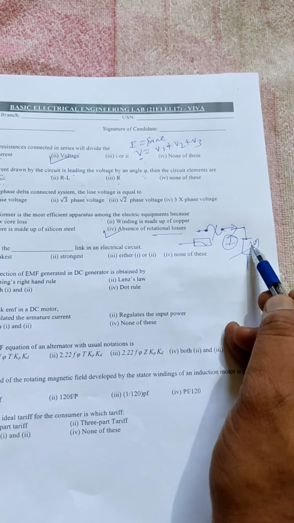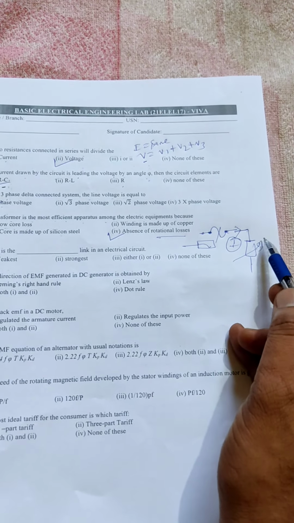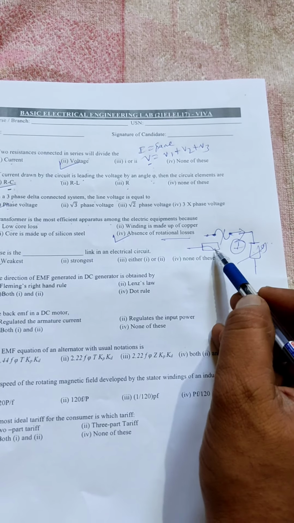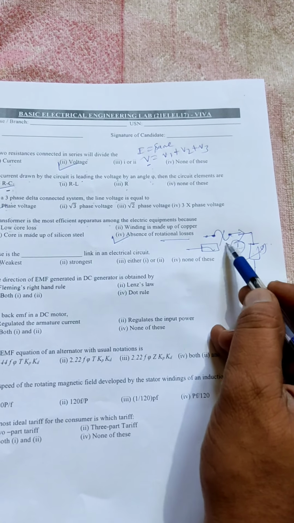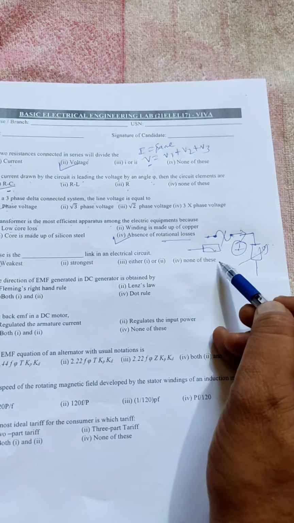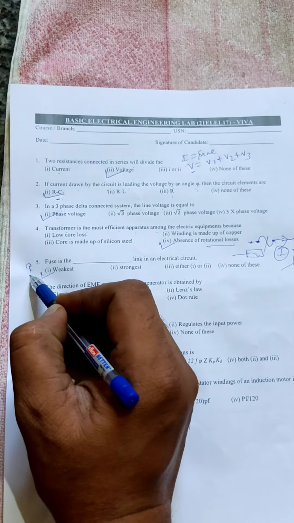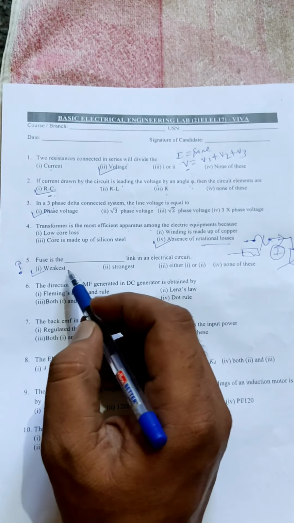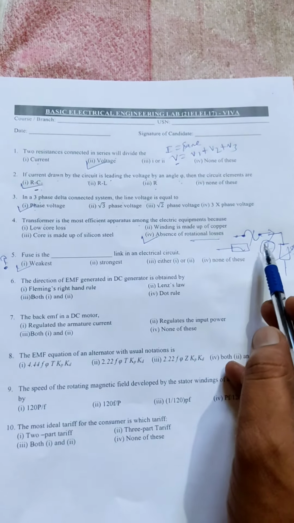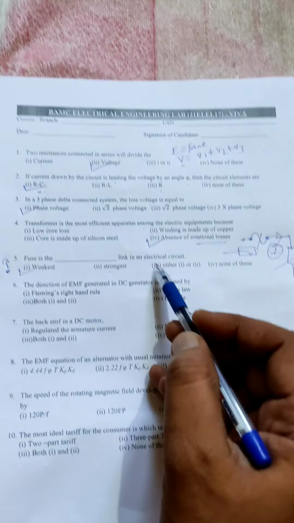If the load is carrying current beyond its limit, the fuse has to trip, melt down. But if it is very strong, it cannot melt. So that is also a problem. So I will leave this question to yourself only. In a different sense, strongest is also correct.